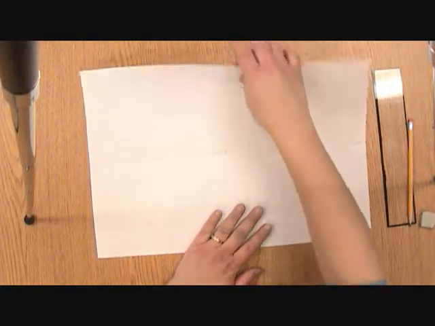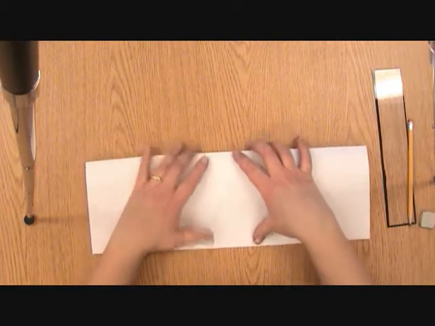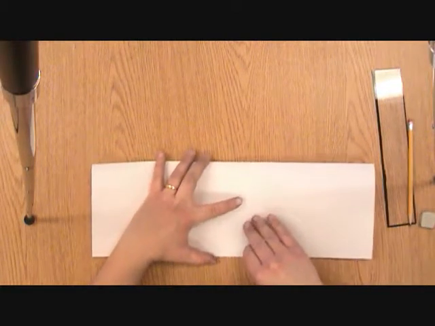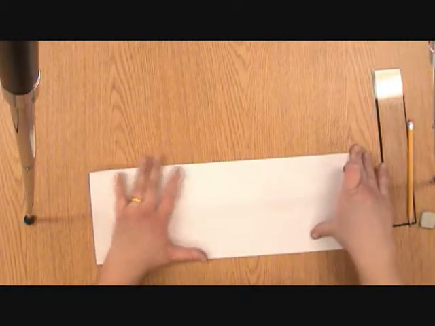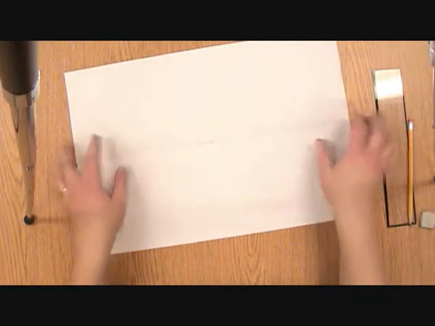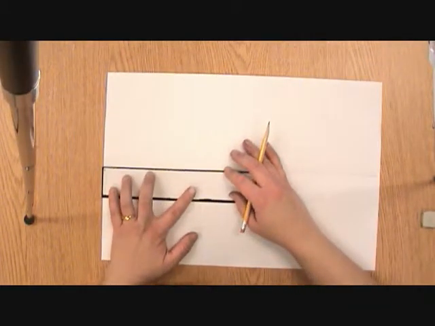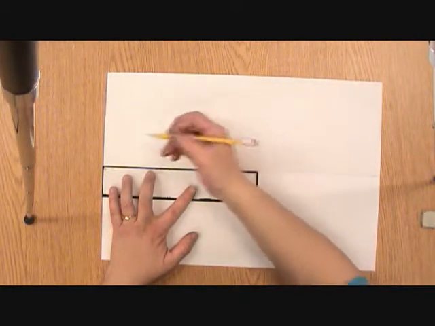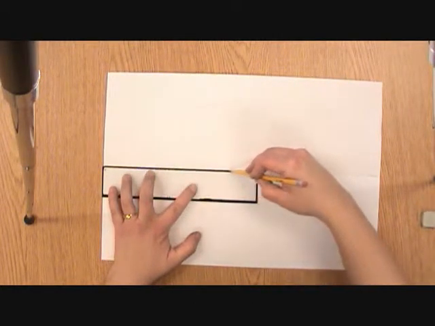Take your paper, fold it in half, and you want to make that fold pretty much as perfect as you can get it. Get those edges lined up right next to each other. Make that fold really, really well. Then open it back up, and using your straight edge, you're going to draw in your horizon line.